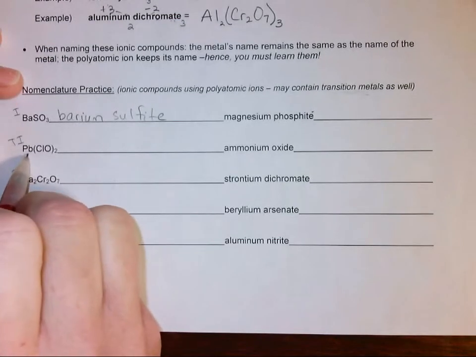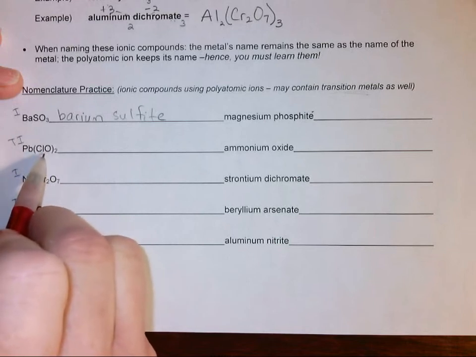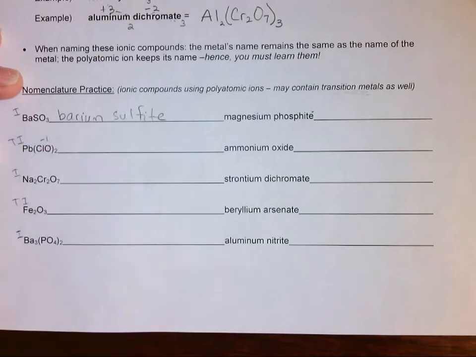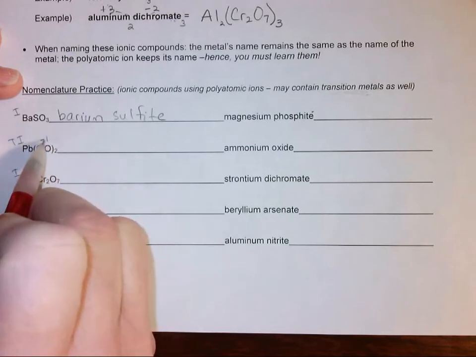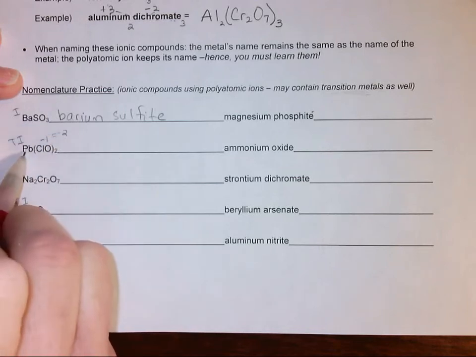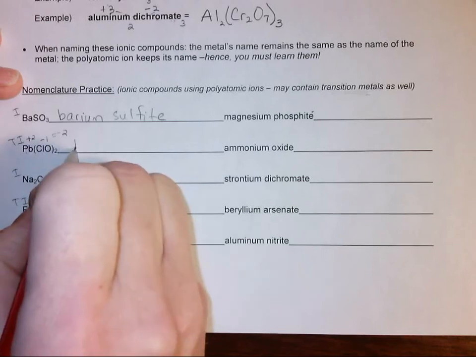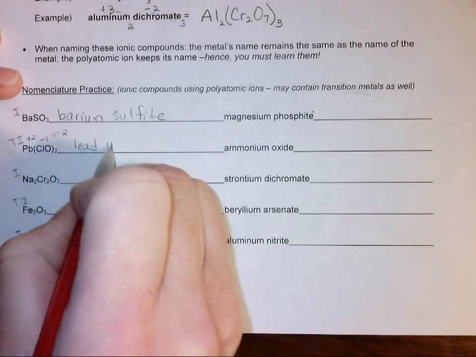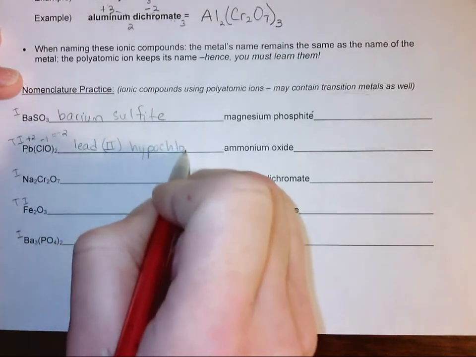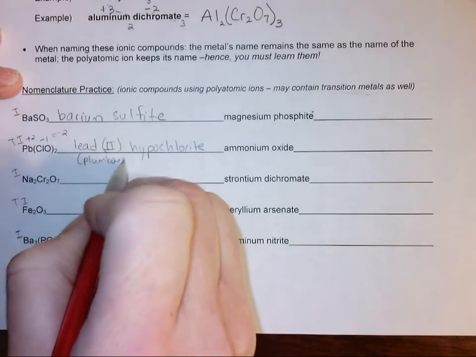Lead is Pb. I don't know which lead it is until I figure that out from the charge of the anion. ClO is hypochlorite with a -1 charge. 2 times -1 equals -2. That means this lead must have a +2 charge. So the answer is lead 2 hypochlorite or plumbous hypochlorite.